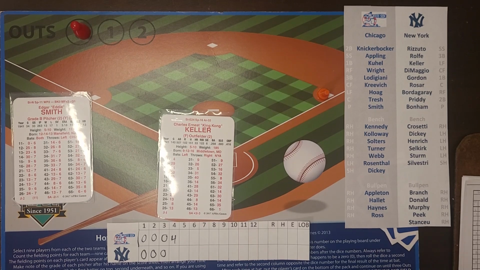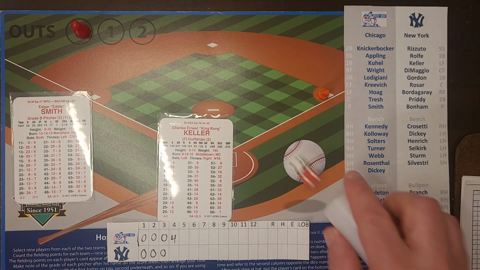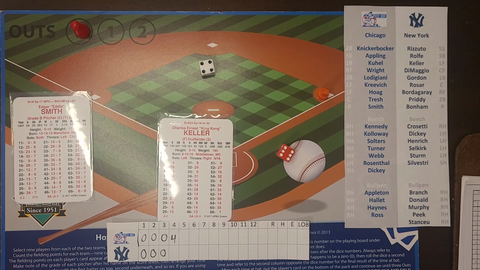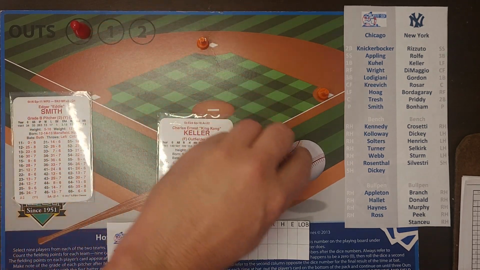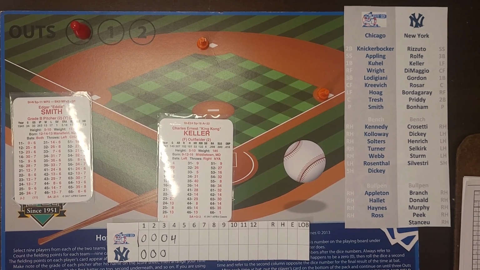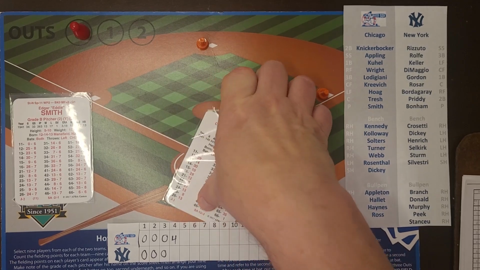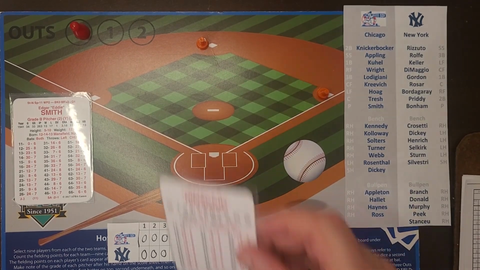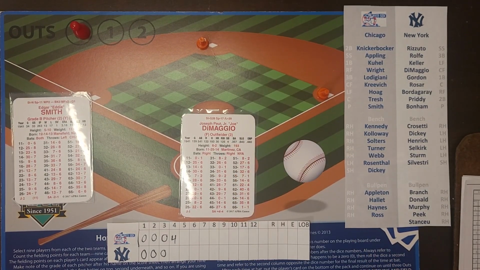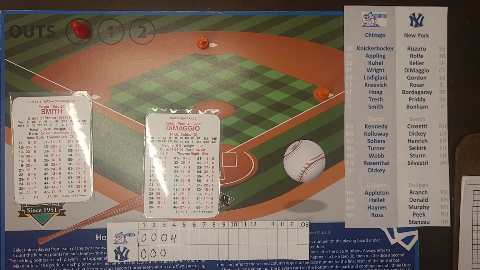Keller, left fielder, popped to short his first time up. 64 is a 14. That'll be a walk. So all of a sudden, here come the Yankees. And guess who's coming up? Mr. Joltin' Joe. Joltin' Joe can really get his team going with a big base hit here. And of course, that would also initiate his 56-game hitting streak chances.